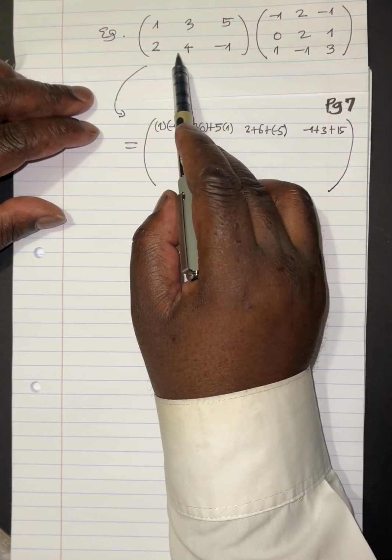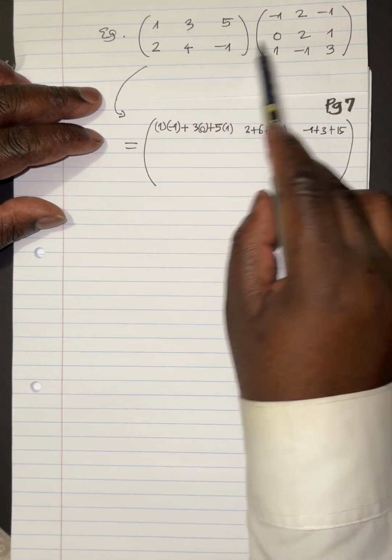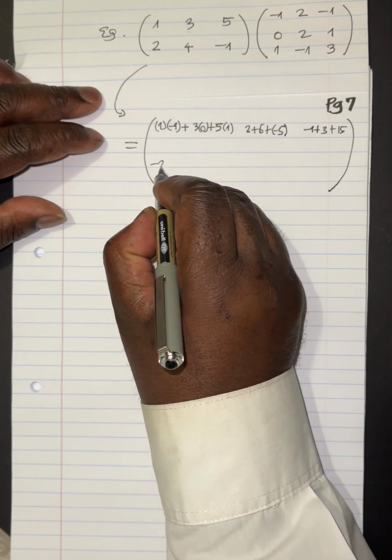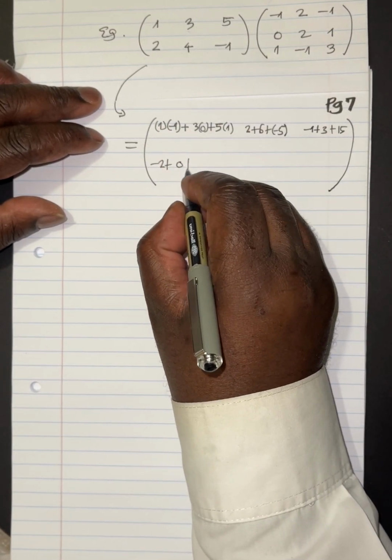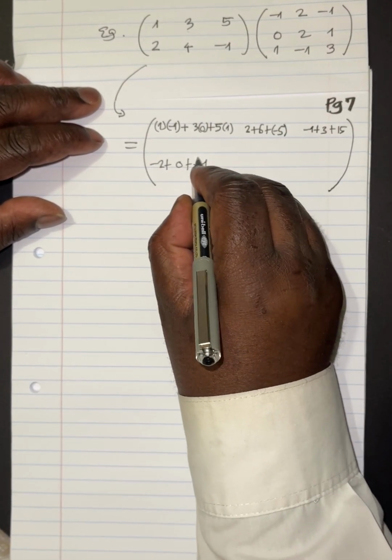Now I'm coming to the second row. I'm going to do the same. This by that I add, this by that I add, this by that I add. So it's going to be 2 times -1 is -2 plus 4 times 0 is 0 plus -1 times 1 is -1. I'm done with that position.